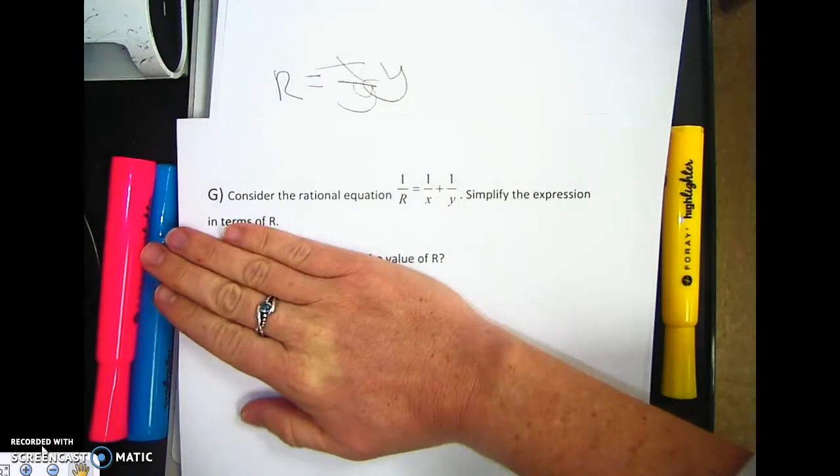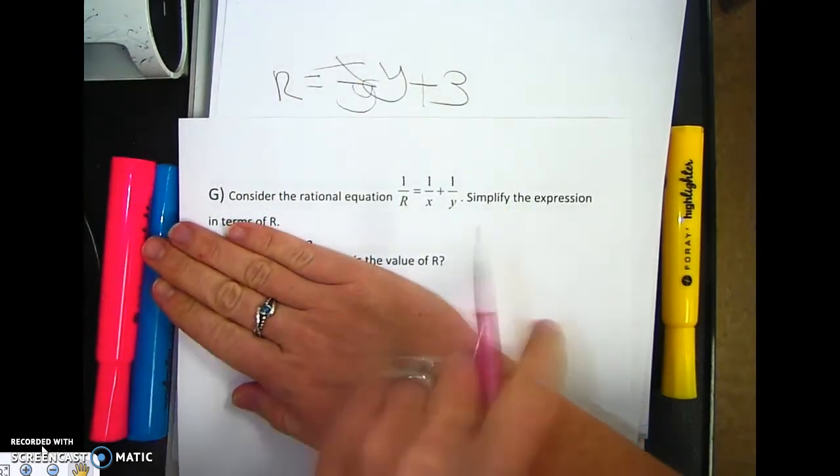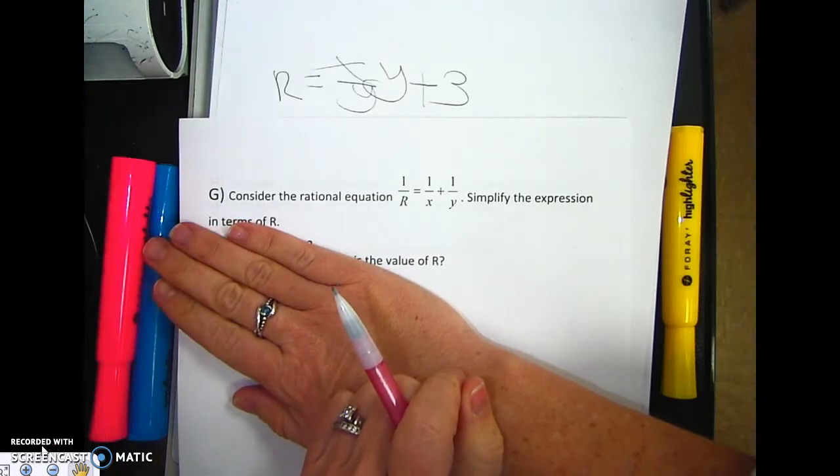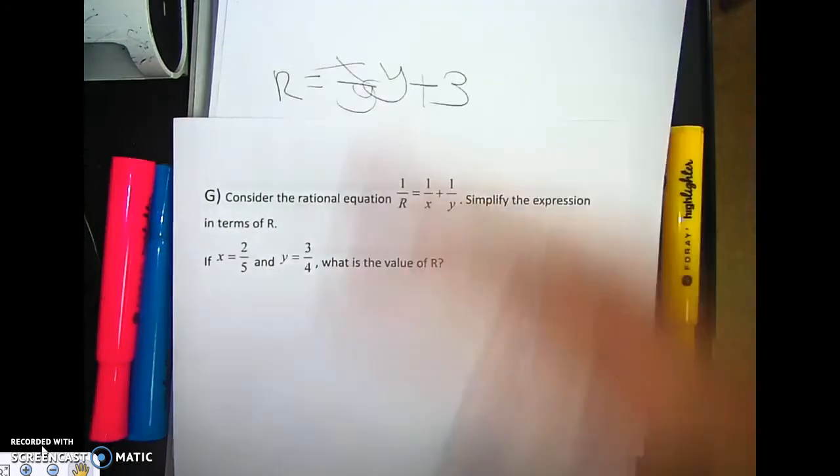Who knows where they're going to be? I don't know. There might be a plus in there. I don't know, I'm making it up. But you need to manipulate the equation. Okay? And please, don't be silly and just flip that thing.